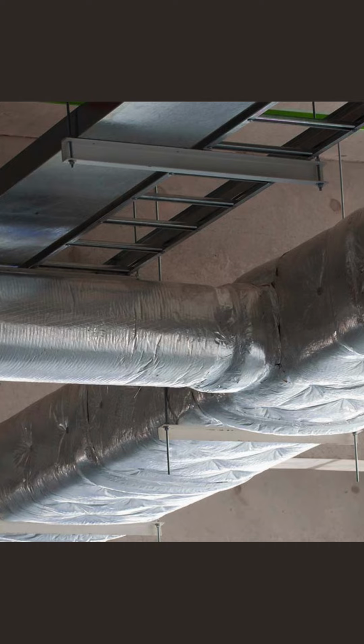Health issues. Inadequate insulation can contribute to uncomfortable indoor temperatures, which can affect your sleep quality, energy levels, and overall health. To improve your home's energy efficiency and reduce your HVAC operating costs, it's essential to address any insulation deficiencies. Here are some steps you can take.